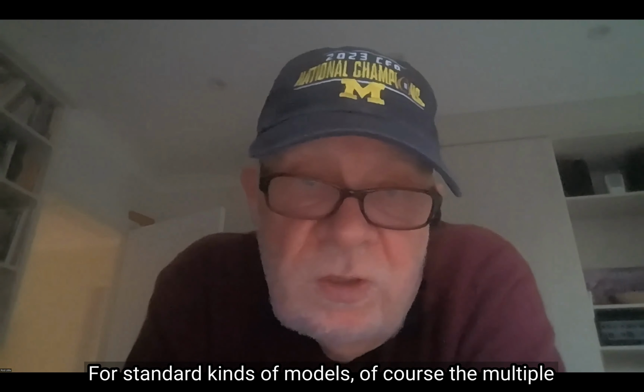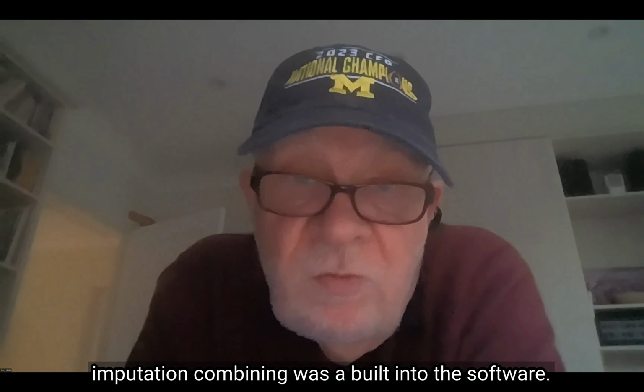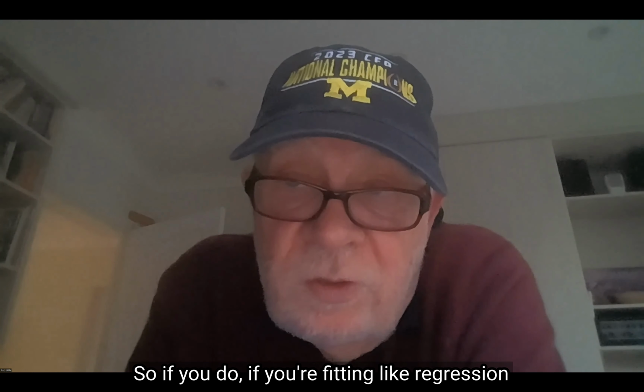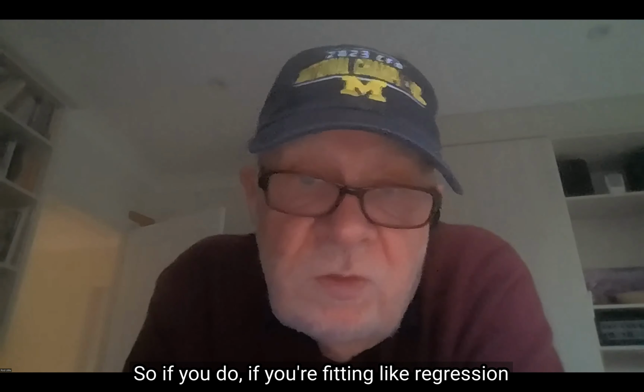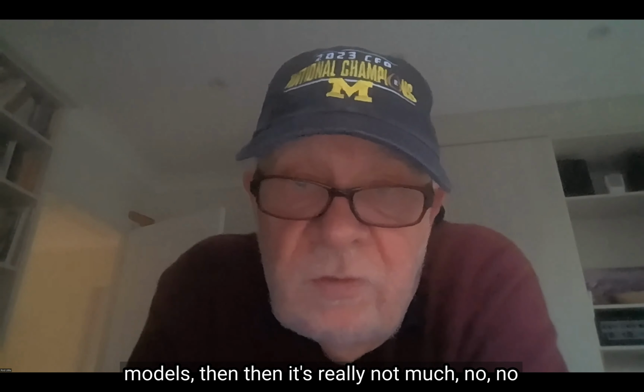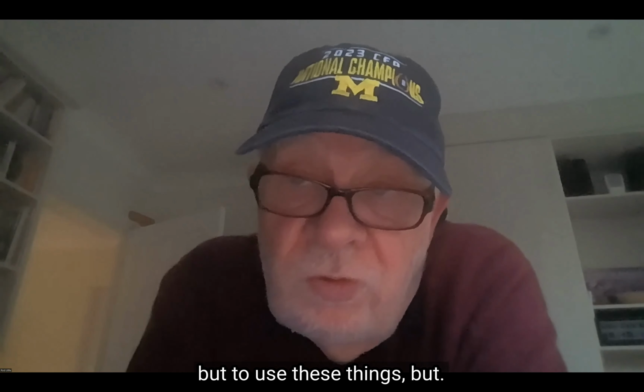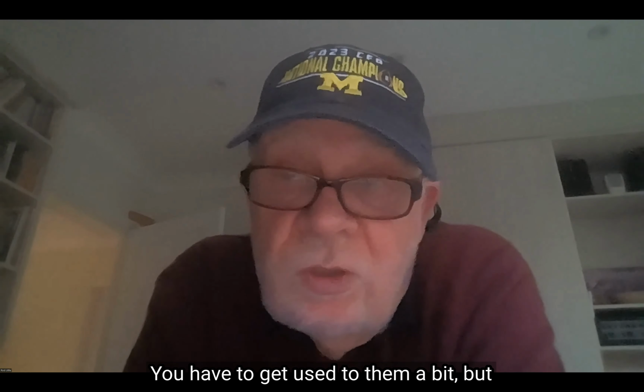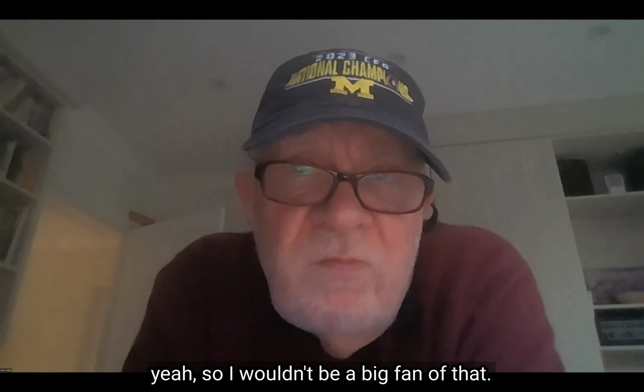Now, for standard kinds of models, of course, the multiple imputation combining rules are built into the software. So if you're fitting regression models, it's really no great sweat to calculate the standard errors. You have to do a bit of coding to use these things, but you have to get used to them a bit. But yeah, I wouldn't be a big fan of that.